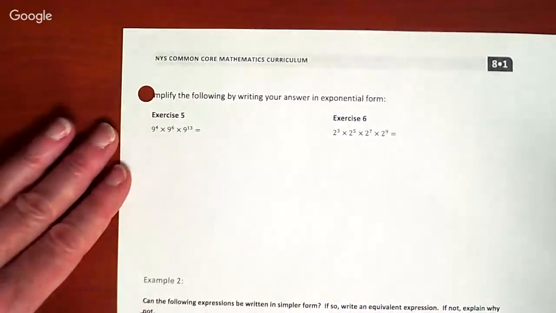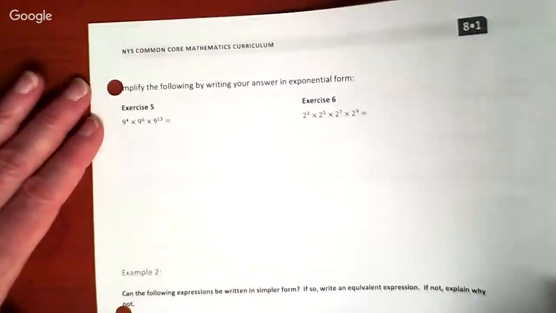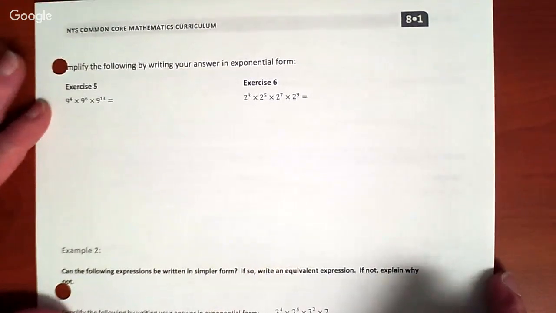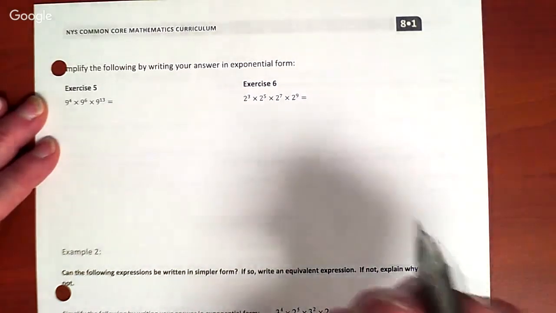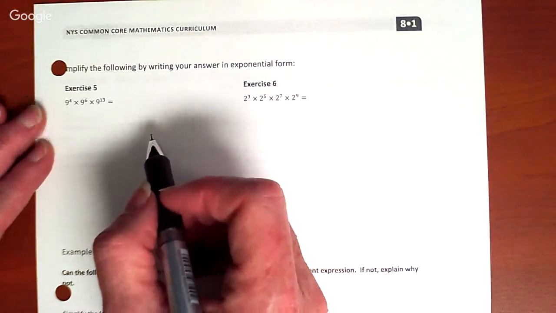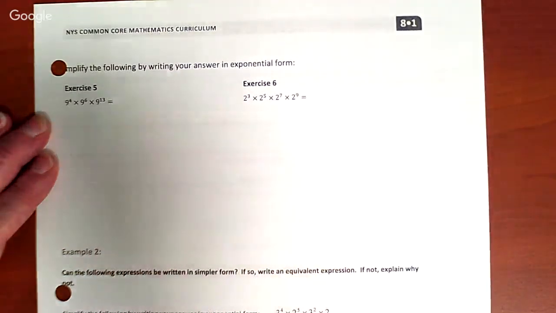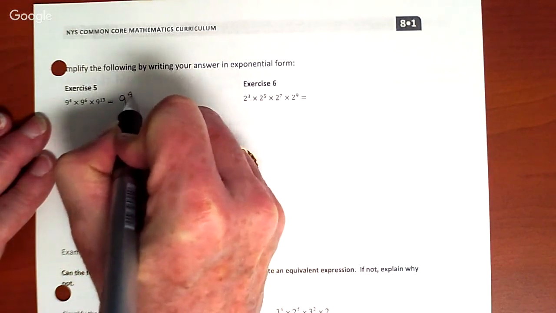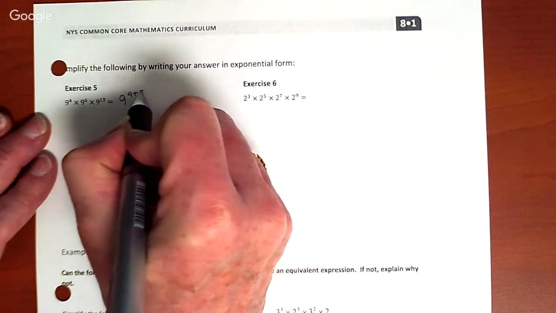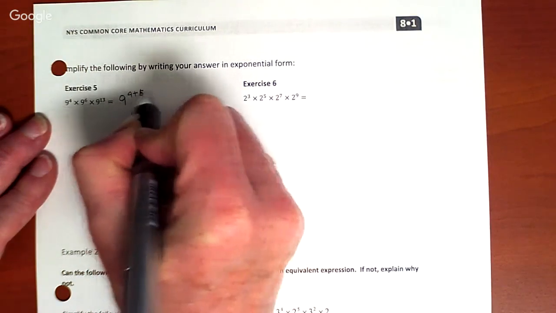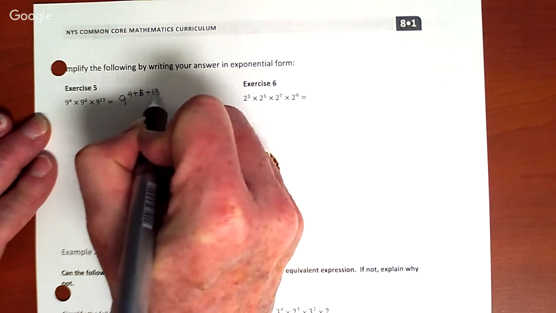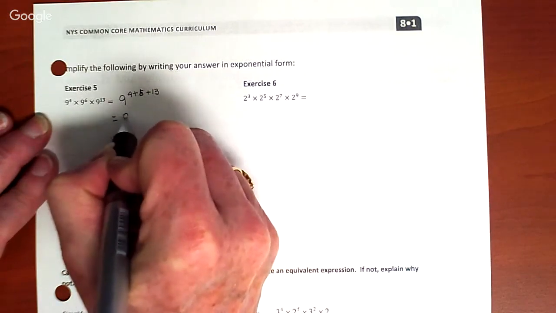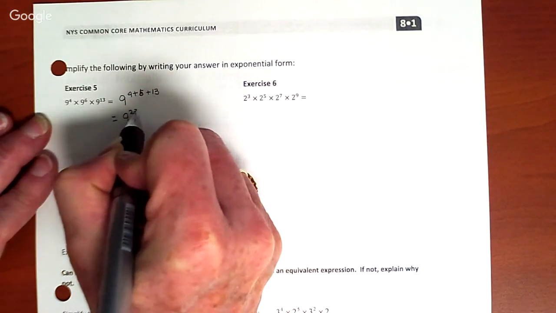So our next problem, it says, simplify the following by writing your answer in exponential form. So now we have 9 to the 4 plus 5, plus 6 plus 13, which would equal 9 to the 23rd power.